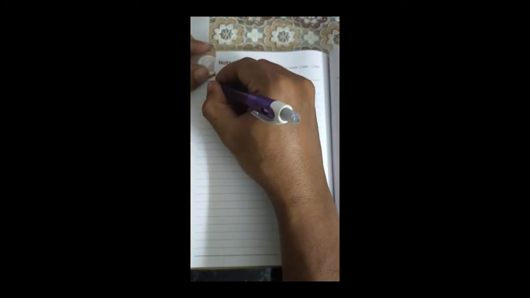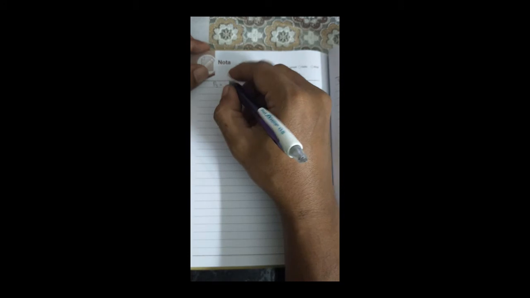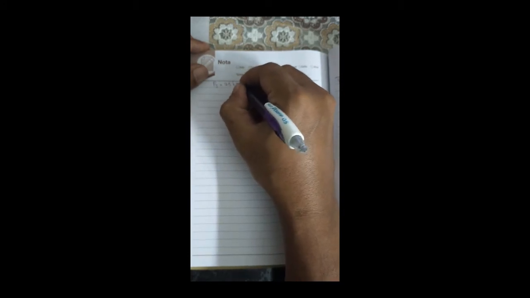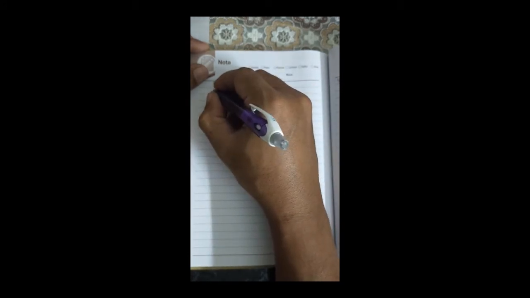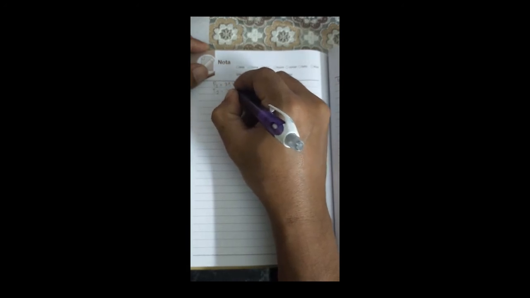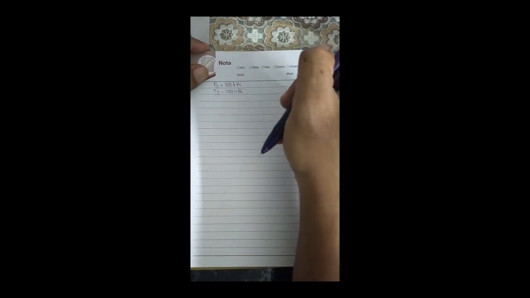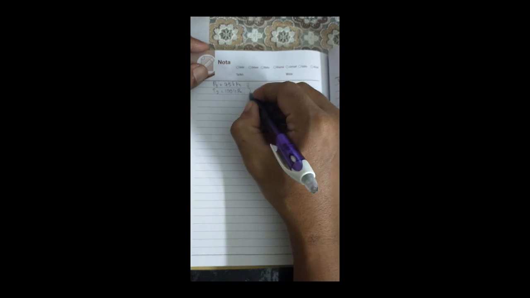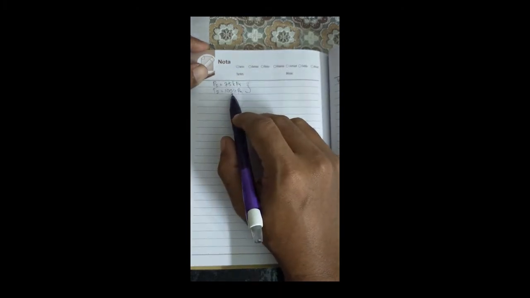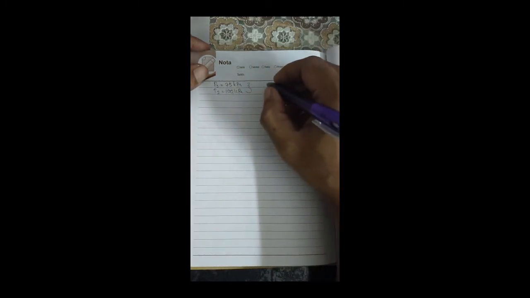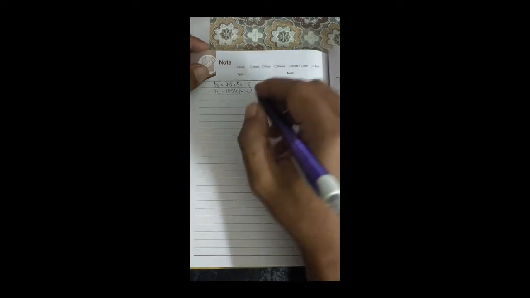P3 is 75 kPa and T3 is 100 degrees Celsius. Either it's in the mixture or superheated. So it's in the superheated region.